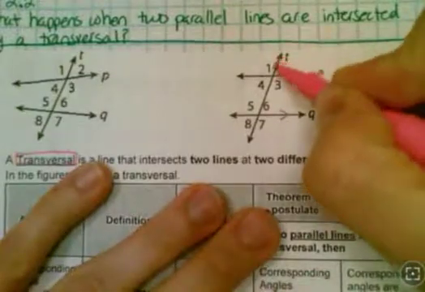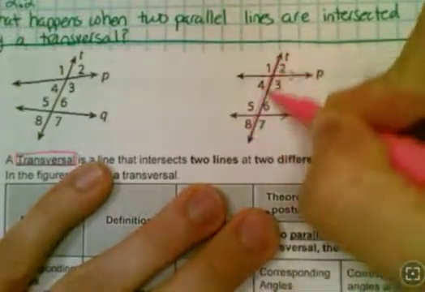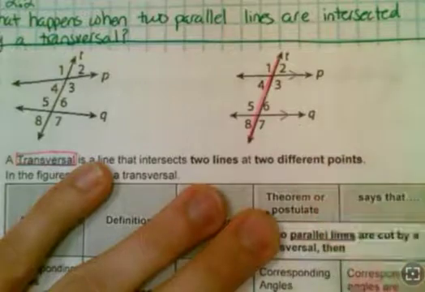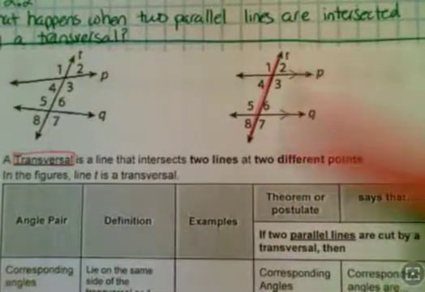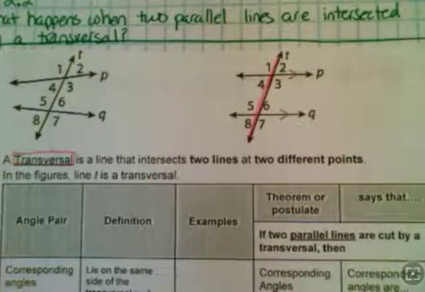And then I would like, if you have a highlighter or something like that, go ahead and highlight the transversal because we're going to be referring to it a lot. So that's the transversal. And these other lines are parallel because they have the little flags.